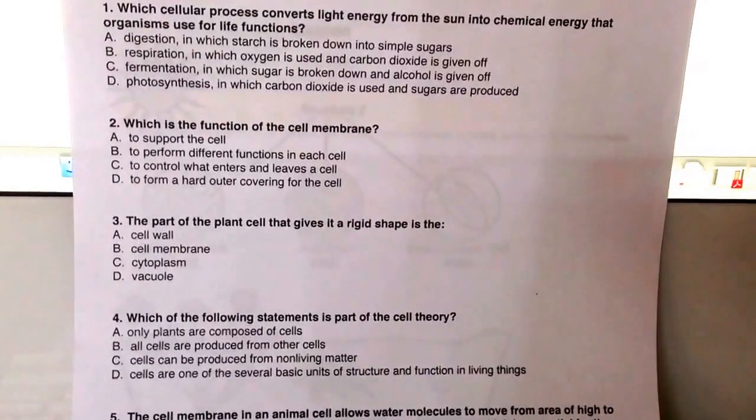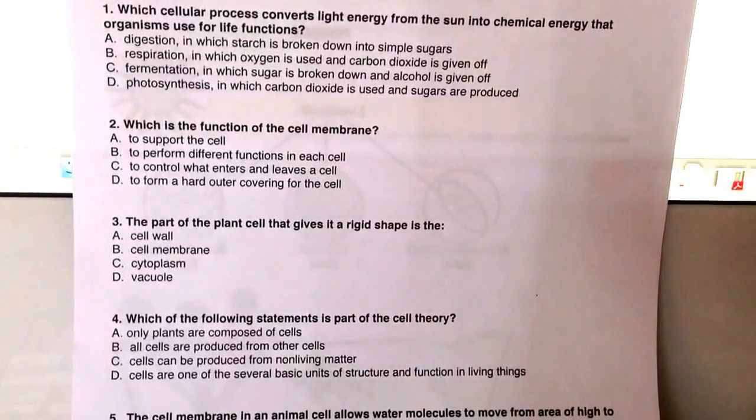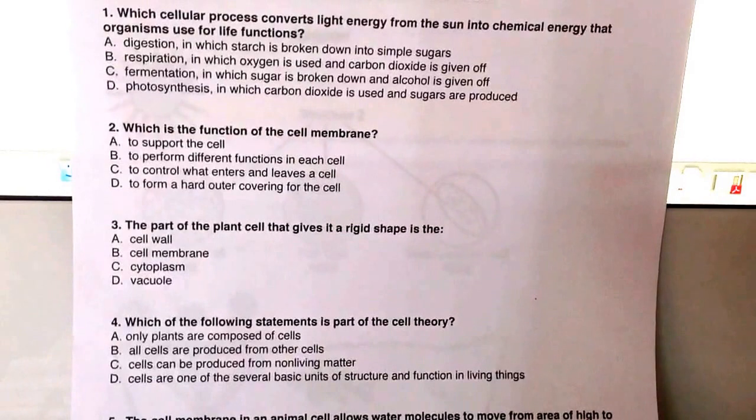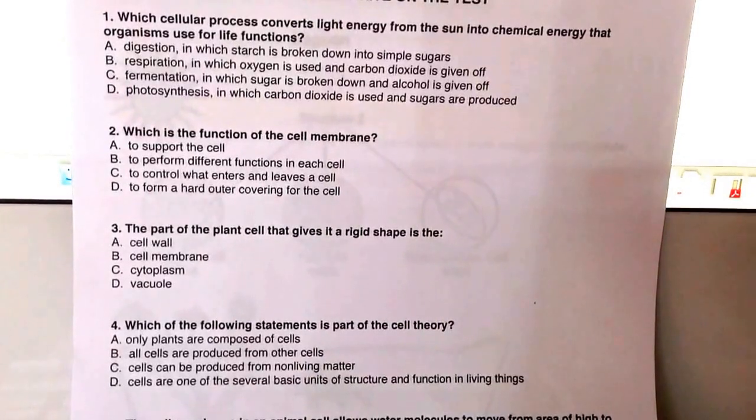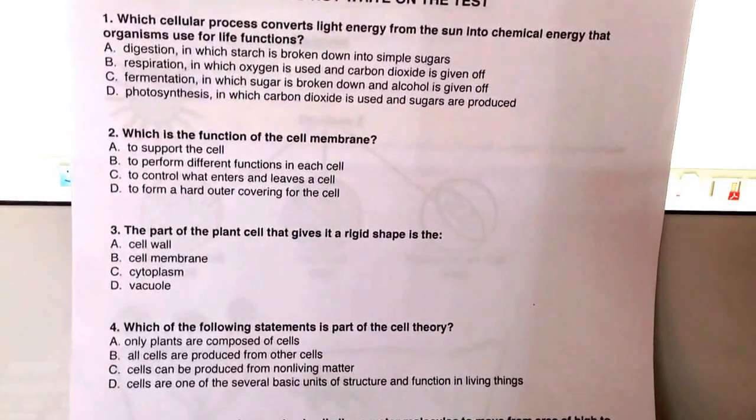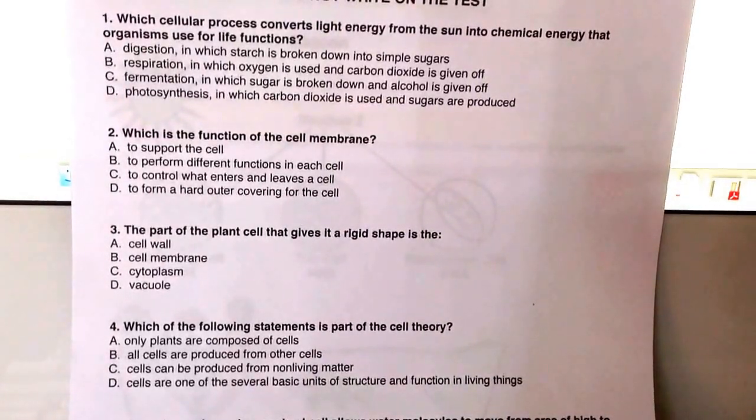Number 3. The part of the plant cell that gives it its rigid shape is the A. Cell wall. B. Cell membrane. C. Cytoplasm. Or D. Vacuole.